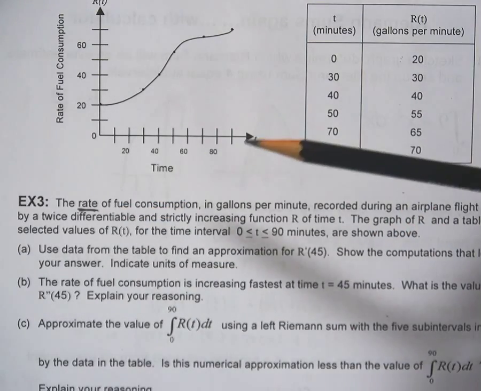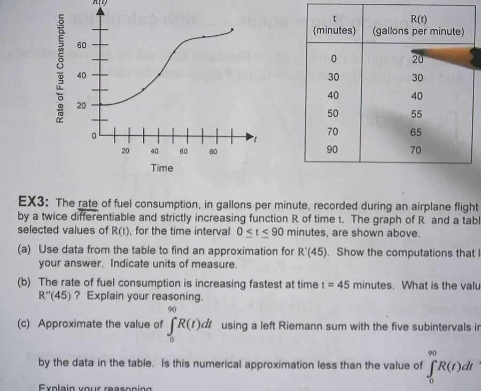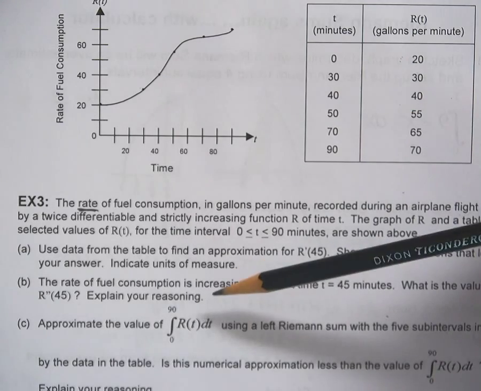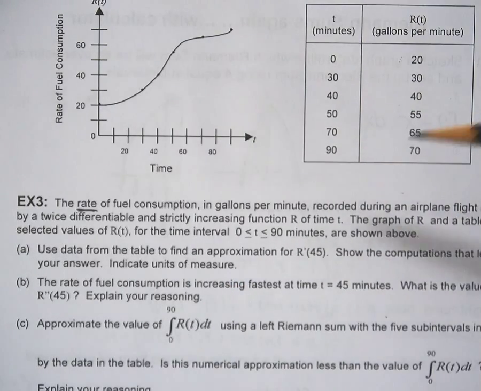When you're given a rate, gallons per minute, you have to understand that the rate is the rate of change, which is the derivative. So if I ever have to integrate it, like down here, I know what I'm going to be looking for is how many gallons are being used. But that's beside the point. We'll get to that in part D.